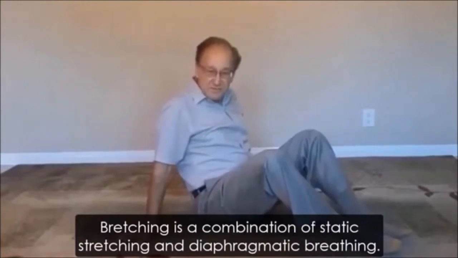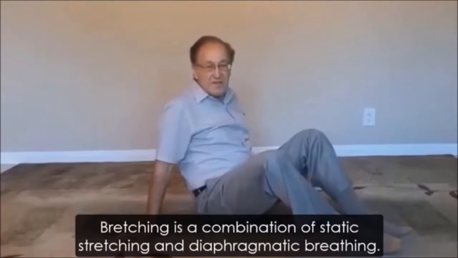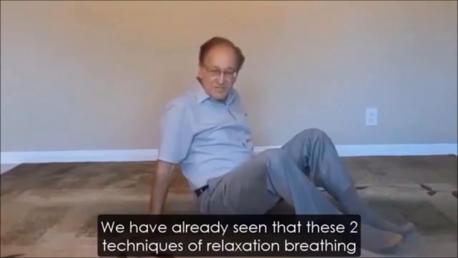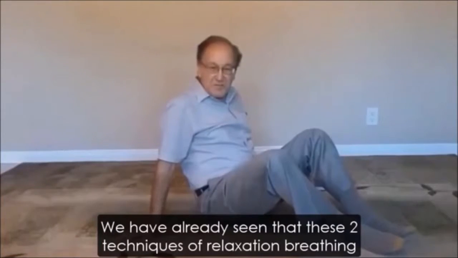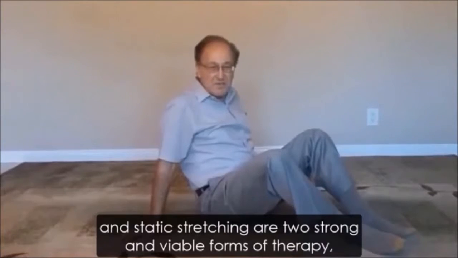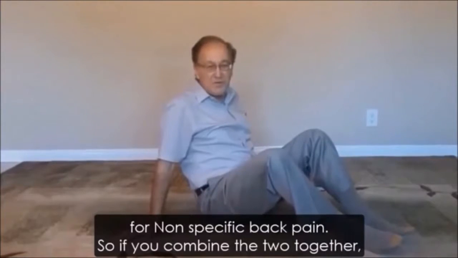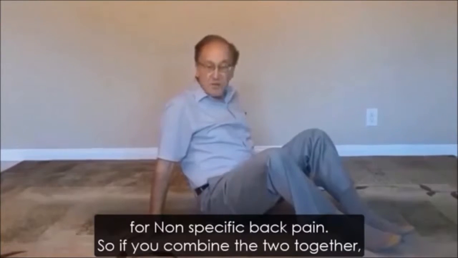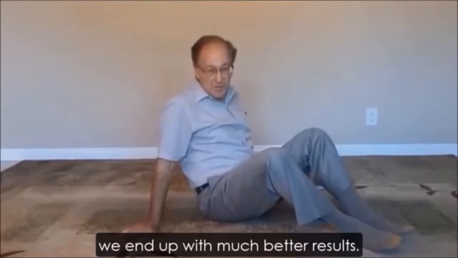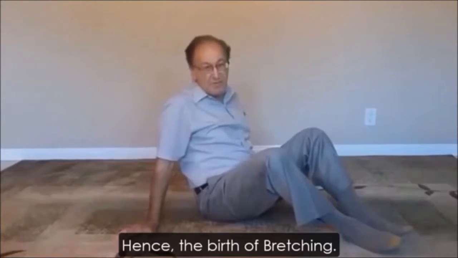Bretching is a combination of static stretching and diaphragmatic breathing. We have already seen that the two techniques, relaxation breathing and static stretching, are two strong and viable forms of therapy for non-specific back pain. So if you combine the two together, you end up with much better results. Hence, the birth of bretching.